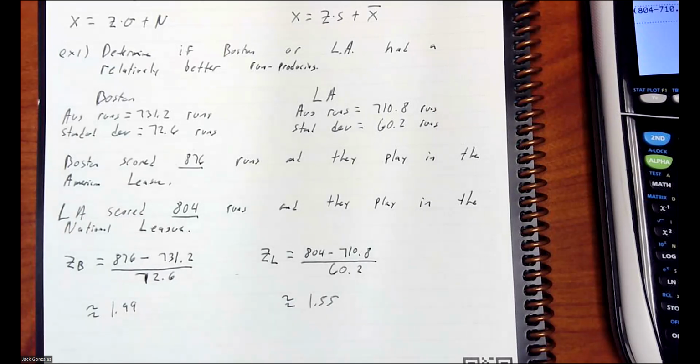So who had the better year, Boston or LA? So we had the scores for both teams that year. We had the general overall average, getting all data in for every single year since it started. Deviations for both teams as well. This one's higher, so relatively speaking, Boston did better that year.